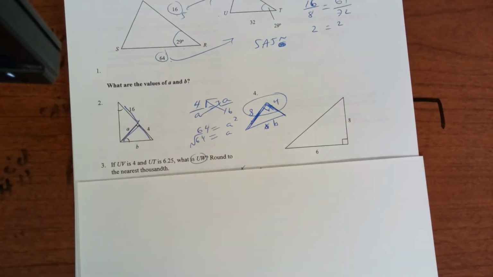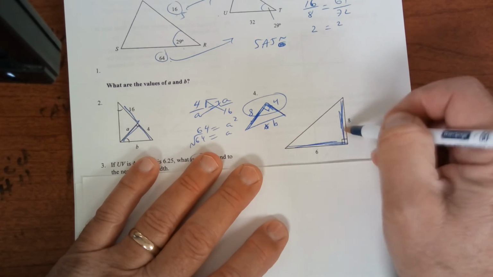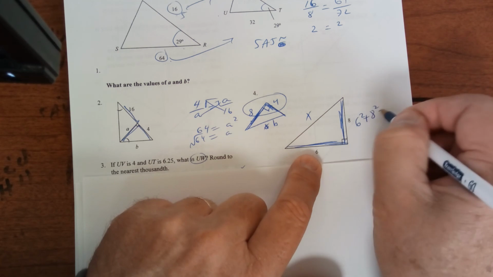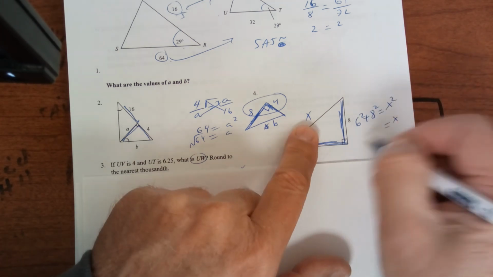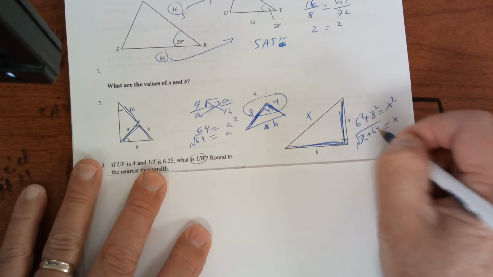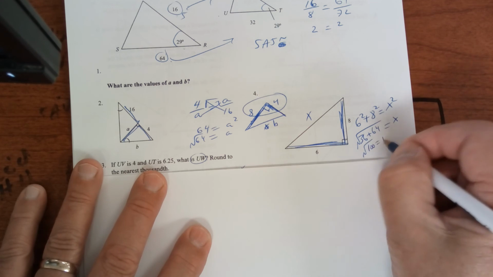Number 4, let's take a look at this one. It looks like just color the legs and do Pythagorean's theorem. So put an x squared, so it's going to be 6 squared plus 8 squared is equal to x squared. X is going to be the square root of 36 plus 64. It looks like 100, and the square root of 100 is going to be 10. Pretty simple on that one.